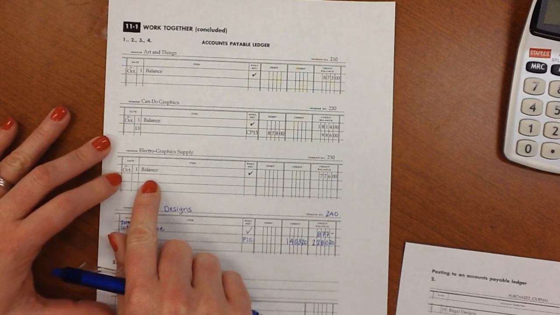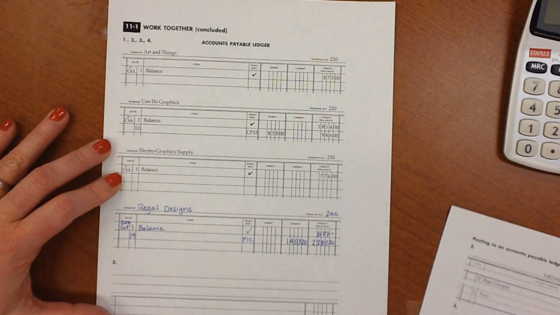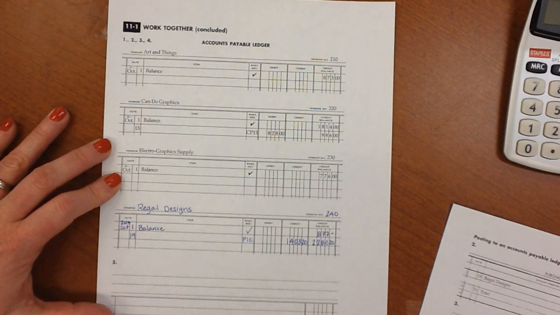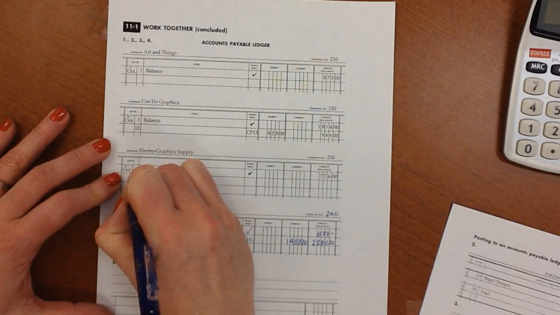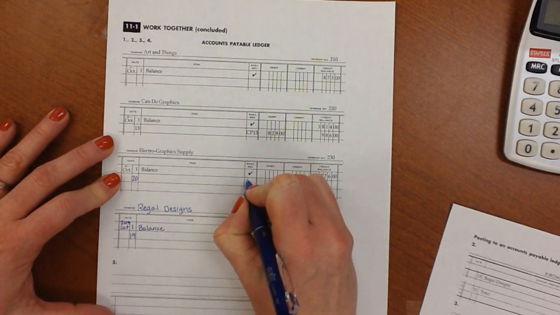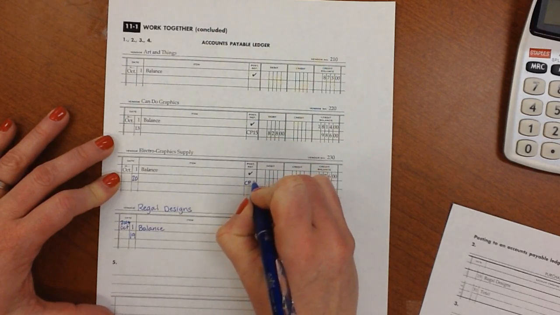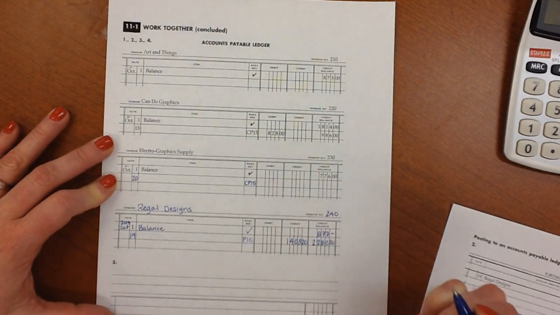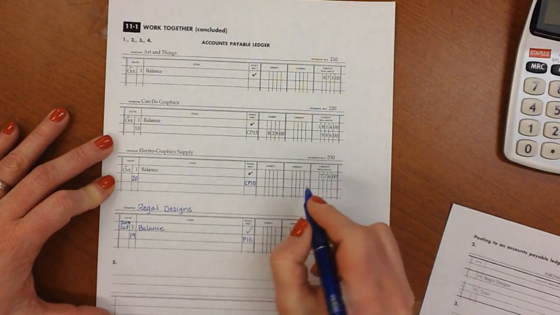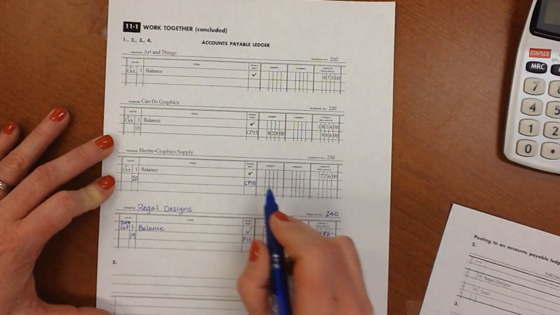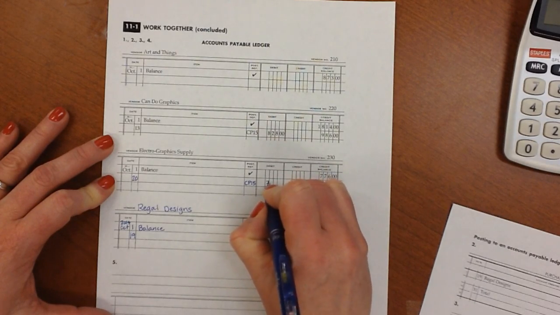Find electrographic supply. And the date of this, if we look back at the cash payments journal, is October 20th. And for our post reference, we put CP for cash payments, and then the page number is 15. And this is a debit of $776.